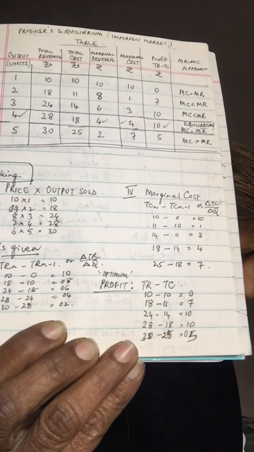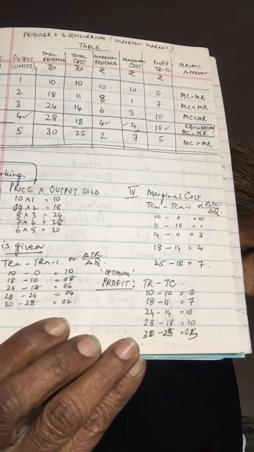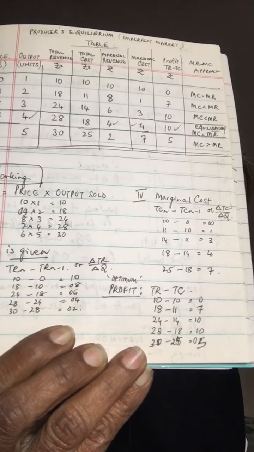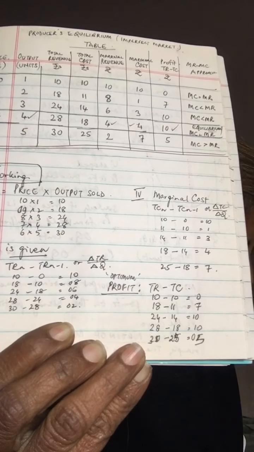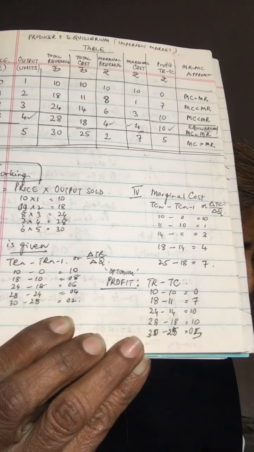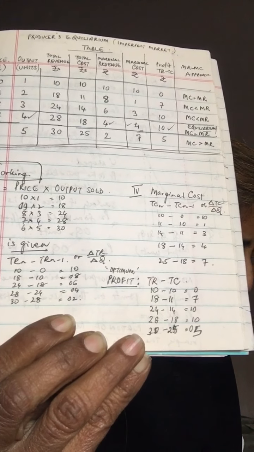Here we see that when the price is 9, output to be produced and sold is 2. Total revenue after selling this is 18, and the total cost, that is the cost of production, is 11.